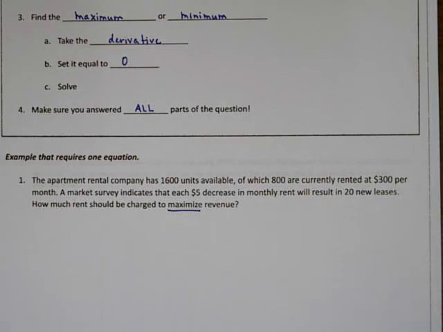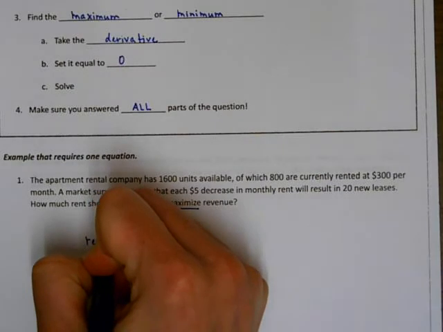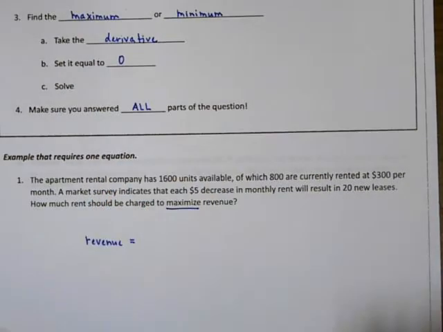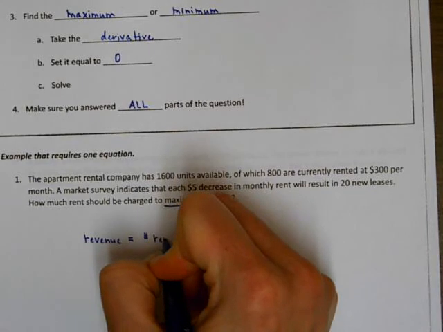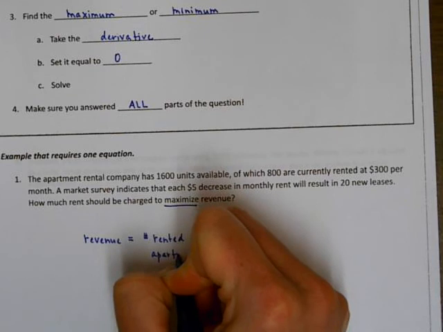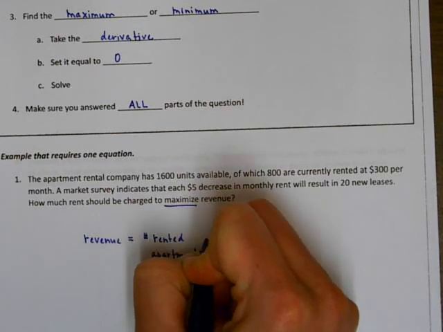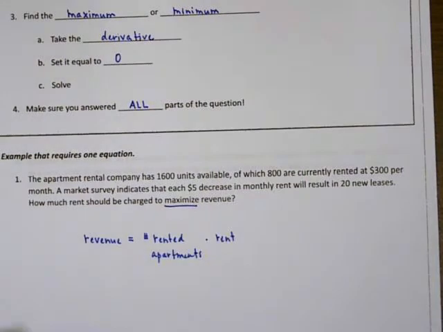So we know a few things. We know that our revenue is going to be equal to the number of rented apartments times the actual amount of the rent. So if we multiply the apartments we have rented by the rent, that's our revenue.